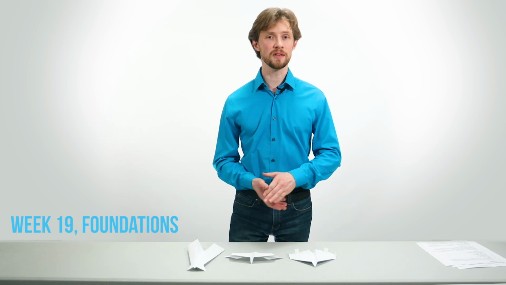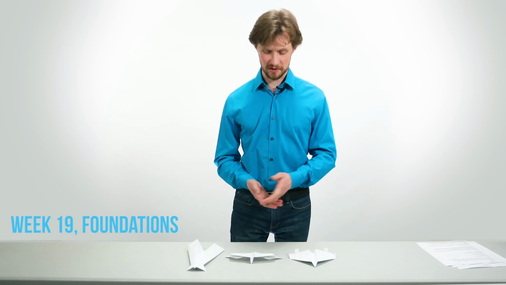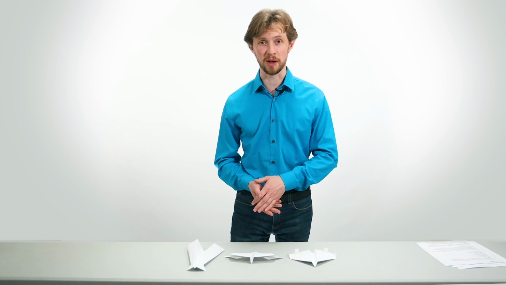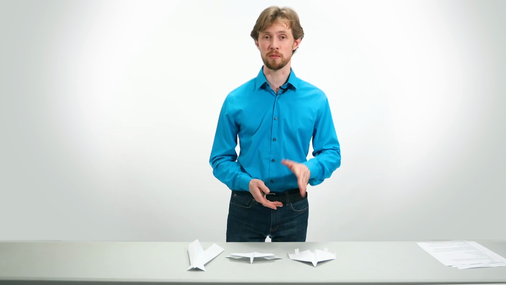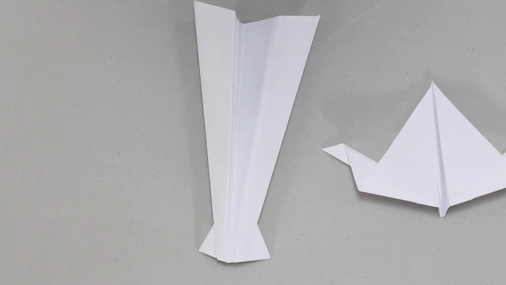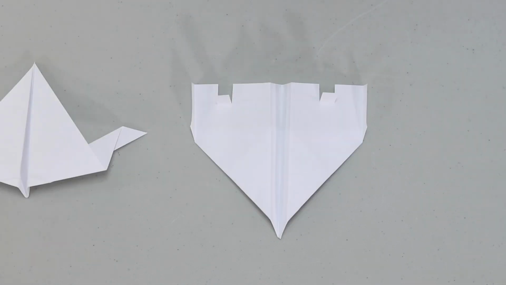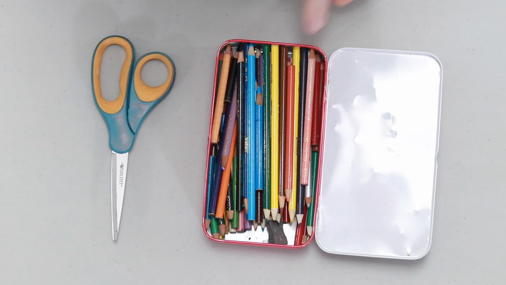Welcome to Cycle 2 Hands-on Science, Week 19. Today we're going to fold and fly some paper airplanes. Your project supplement has 3 designs for you: the squid, the phoenix, and the stealth. You'll need paper, scissors, and optionally, colored pencils.